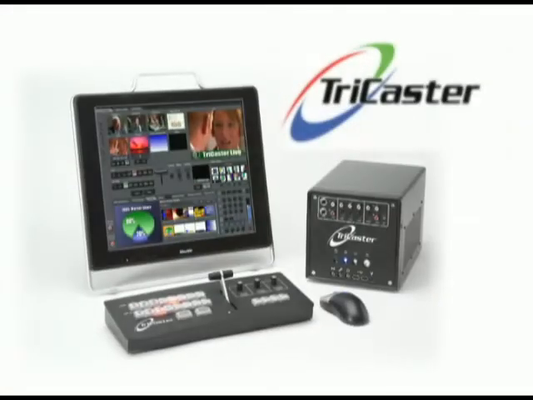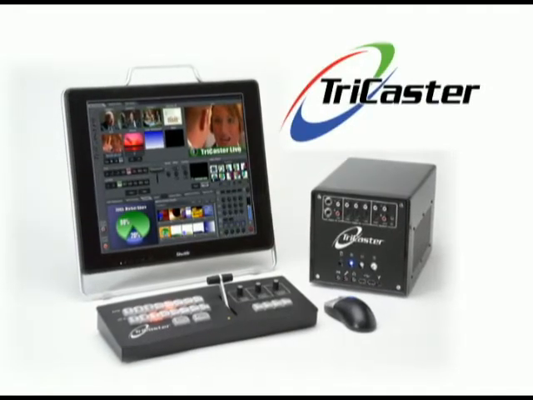So join Aussie as we walk through the interface to get you up to speed as quickly as possible so that you can start making your own live television programming with NewTek TriCaster. In this video, we're going to explore the various screens: live production, capture media, and edit media.